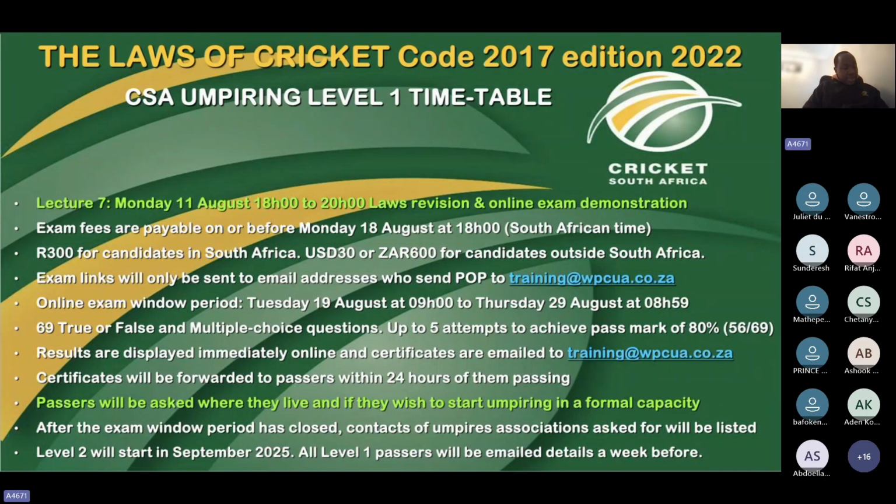So if I look at my calendar, that will be on Monday, the 25th of August, all level 1 passes will be emailed the course material and logistics email. And of course, if you pass after the 25th of August, you will receive that course material and logistics email for level 2 as soon as you pass.